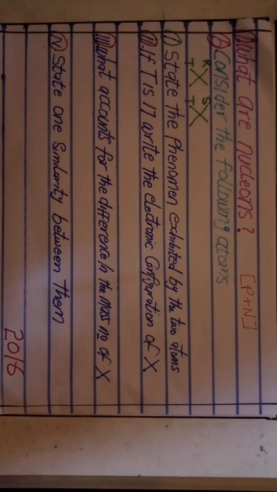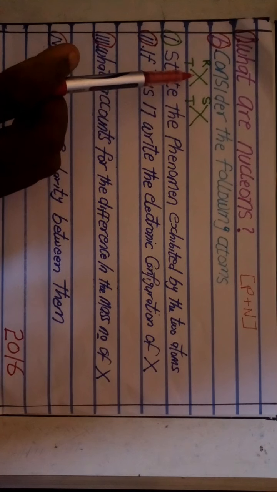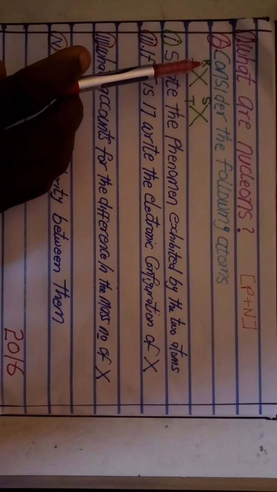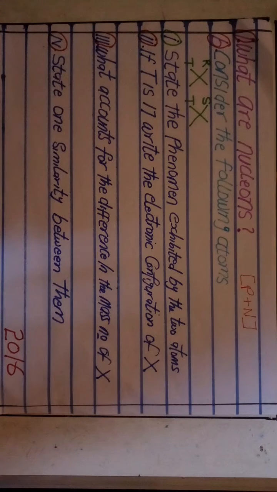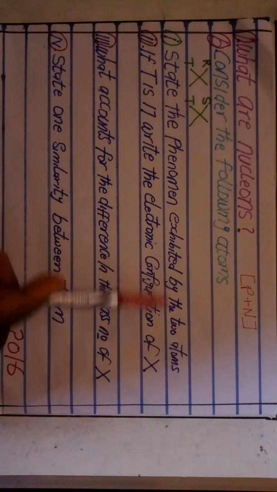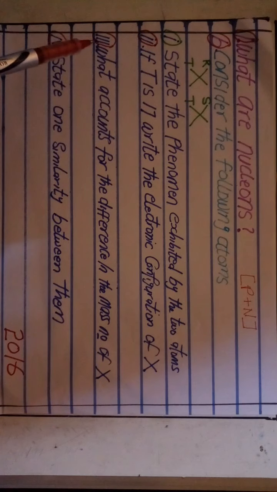So let's look at the second question. Consider the following atoms: X, with mass number A and atomic number T, and X with a different mass number. State the phenomenon exhibited by the two atoms. Of course, this is isotope.